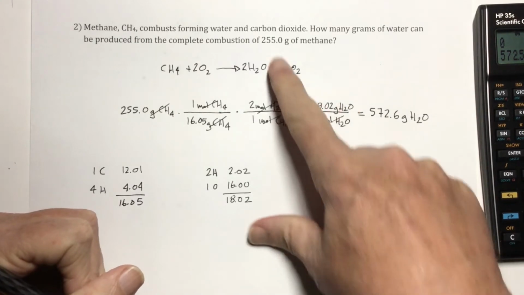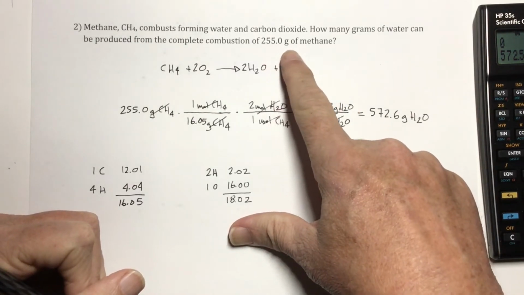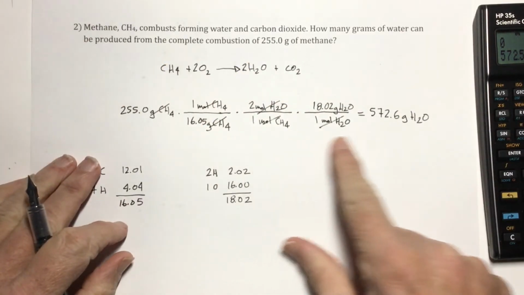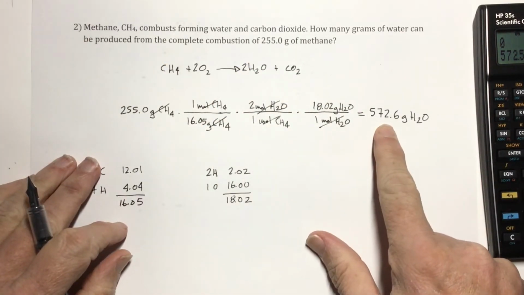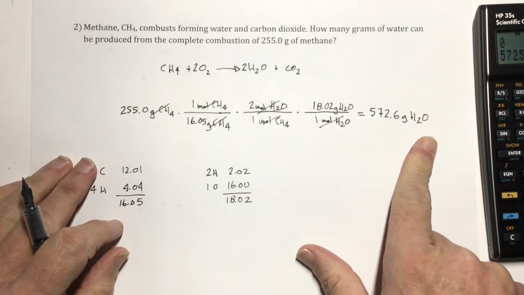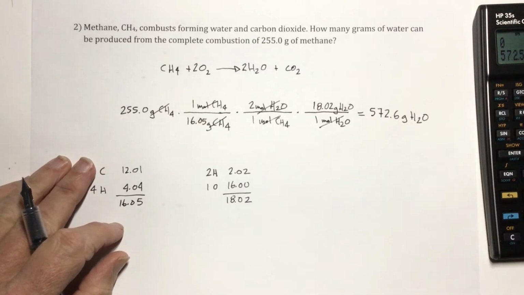So, if I have 255 grams of methane and I combust it with oxygen, pow! That would generate 572.6 grams of H2O. All right, excellent.